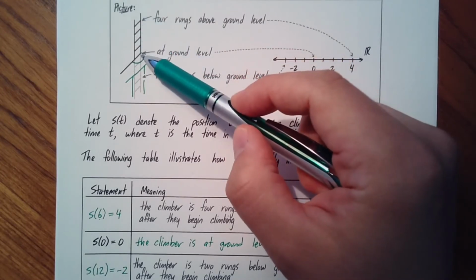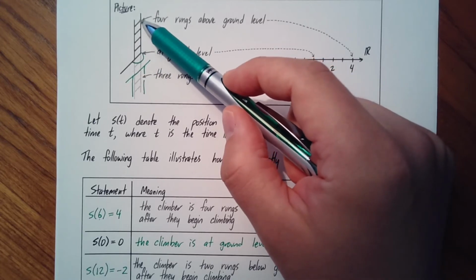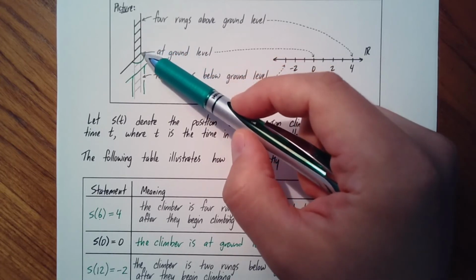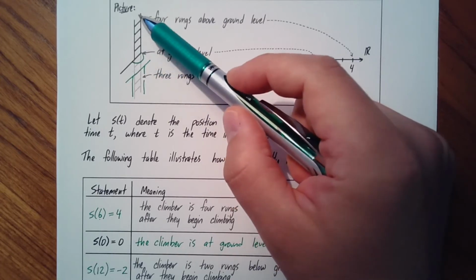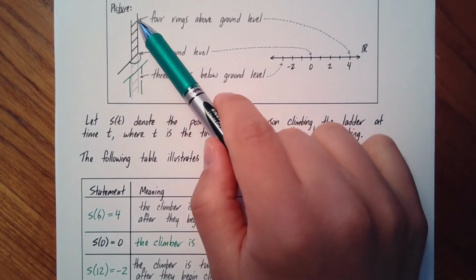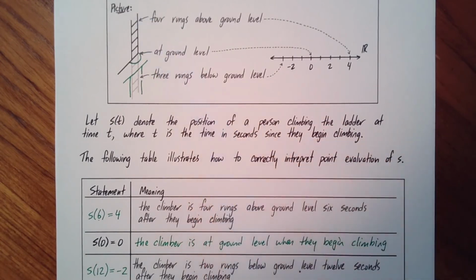Now maybe they just steadily climbed slowly during those 6 seconds and got up to the 4th rung. Maybe that's what happened. Or maybe they climbed up really fast, then went back down, and then went back up again, and were back up at the 4th rung at 6 seconds. Maybe they took 2 seconds to climb up, 2 seconds to climb back down, and then 2 seconds to climb back up again. Like, that's possible because we aren't told what happens in between t equals 0 and t equals 6, right? We only know what happens at t equals 6.